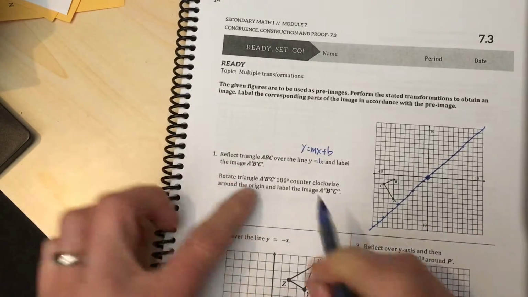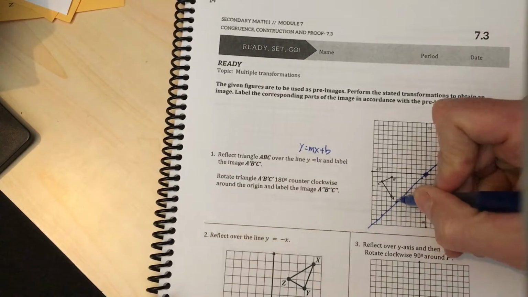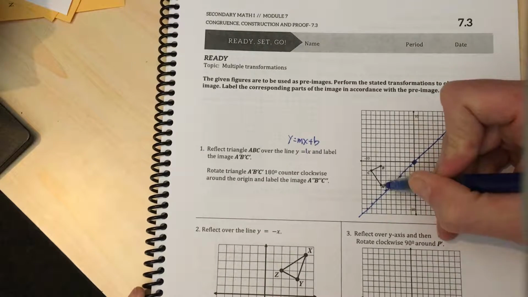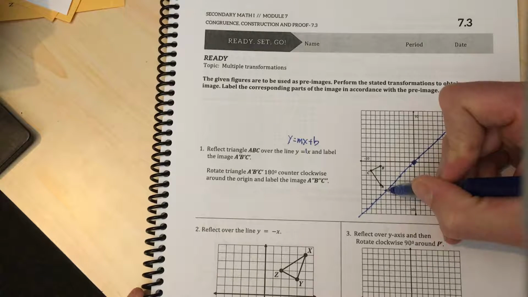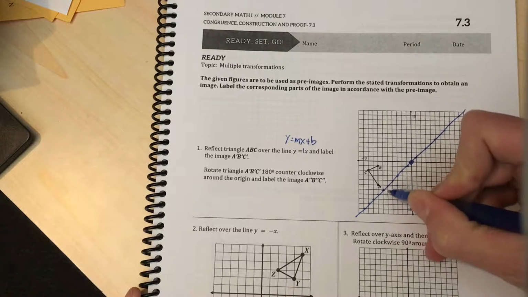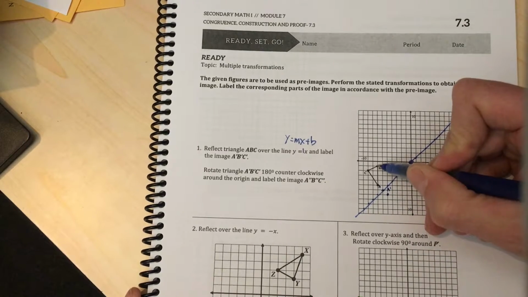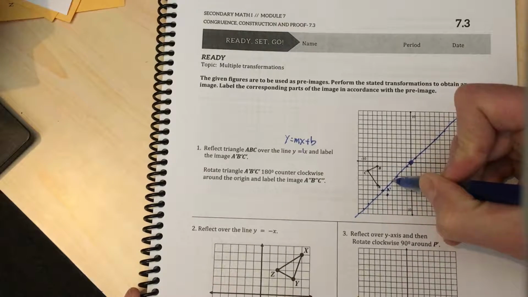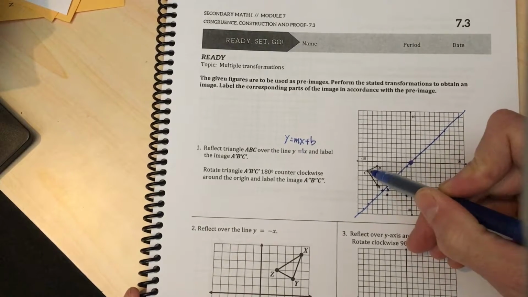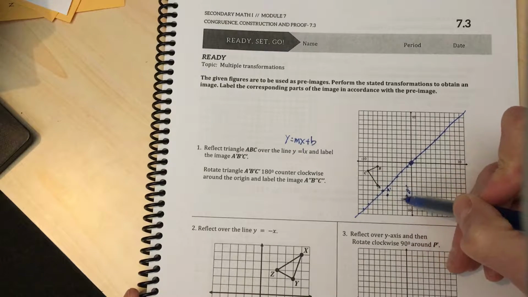All right, so it's asking us to reflect over y equals x. And so now we can just count the spaces between where your image is and the line, and you just do the same thing on the other side of it. So this is our axis here, and so we're going to go A, and that's 1 away, so it's got to be 1 away over here. So here's A prime. And B is going to be 1, 2, 3. So this one's 1, 2, 3. So here's B prime. Okay, and then C is 1, 2, 3. So C is 1, 2, 3.